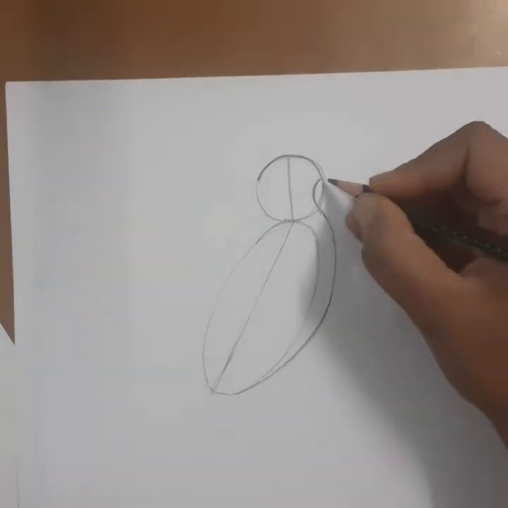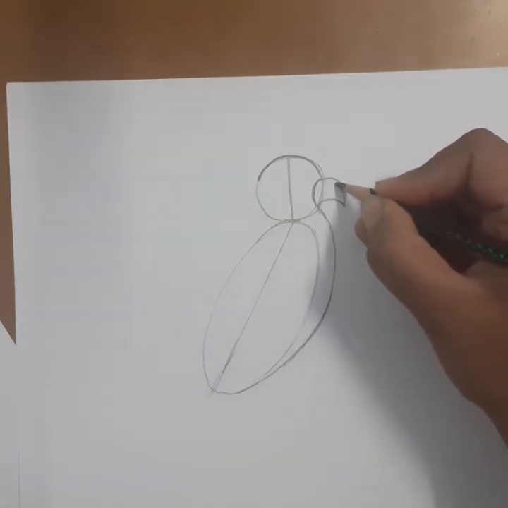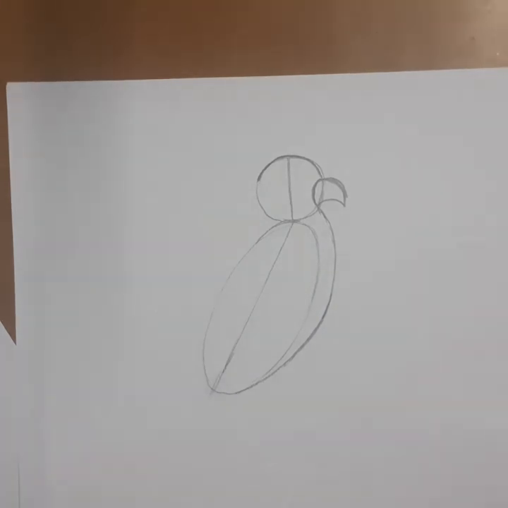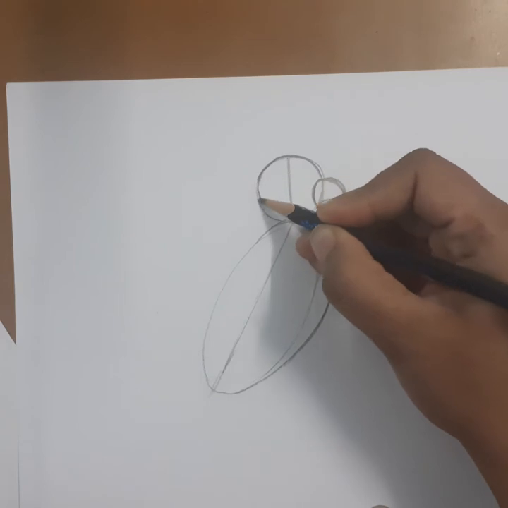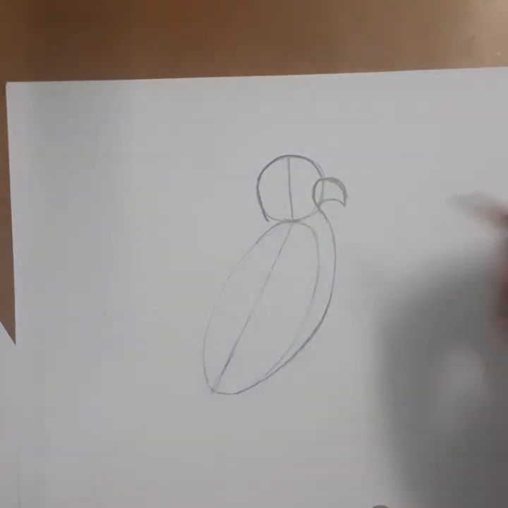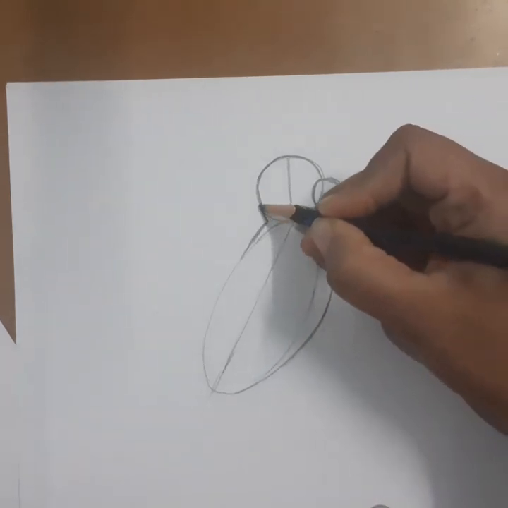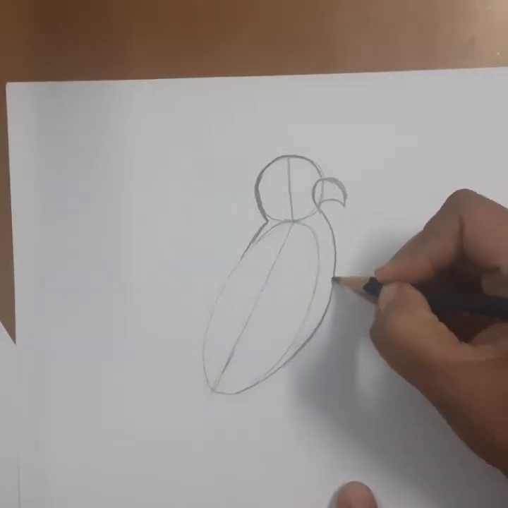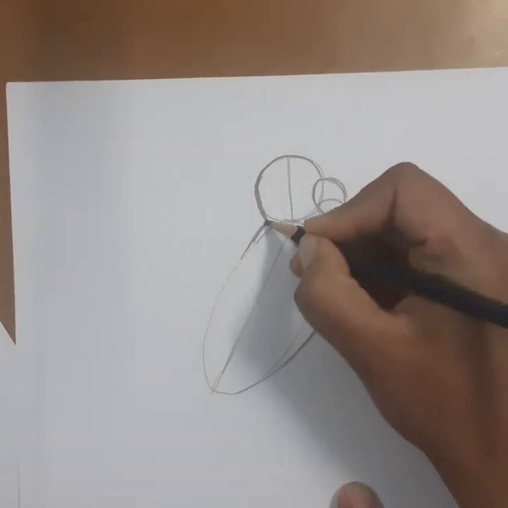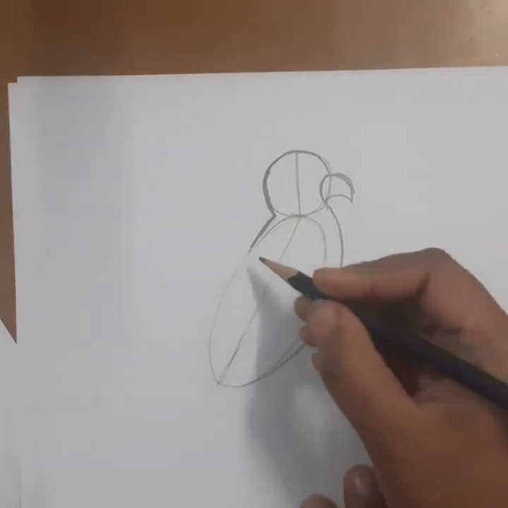Okay, let's make the beak, a curved line, like this. Okay, this is the head. I will take this inside like this and then go outside like this. So I have not erased the circle and the oval so that you can see how we are using the circle and the oval to make the parrot. Okay, now once this is done, we will do the wings.